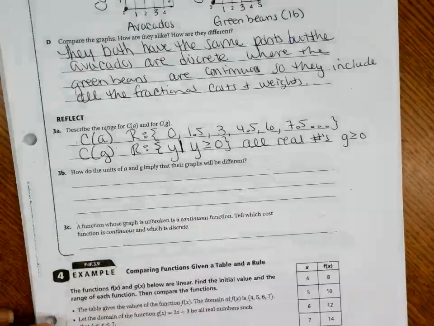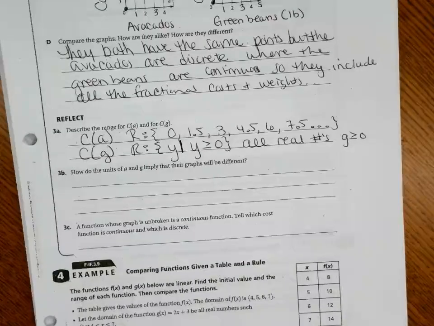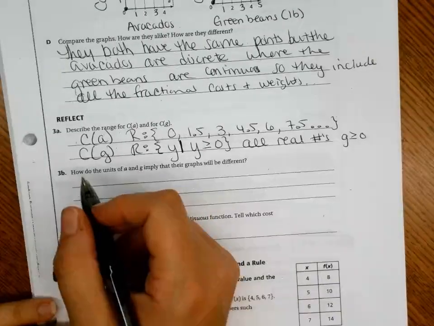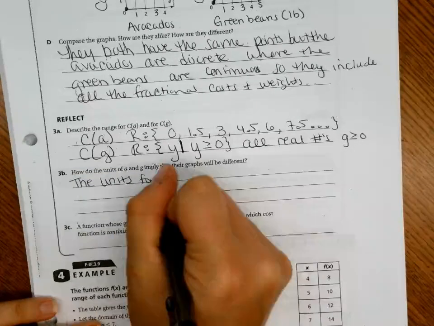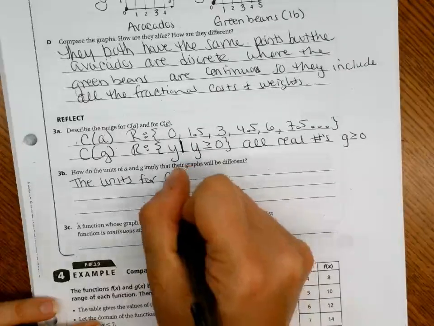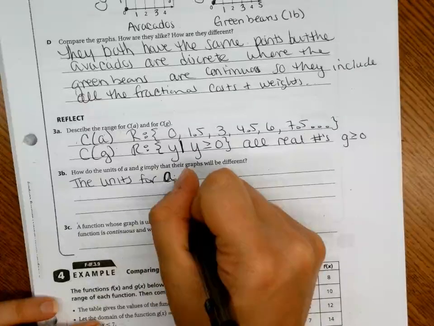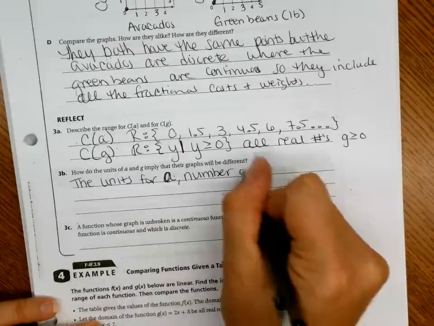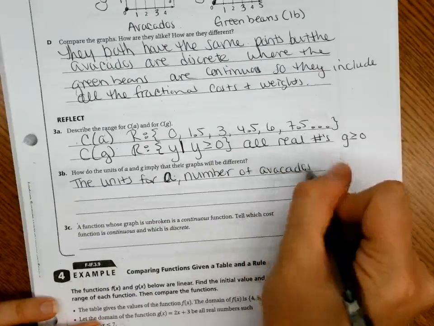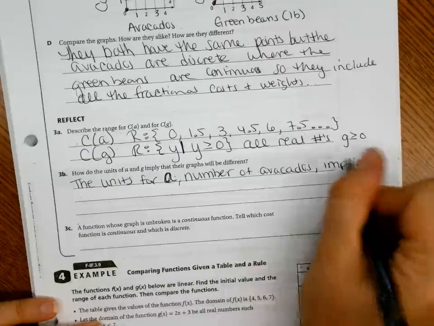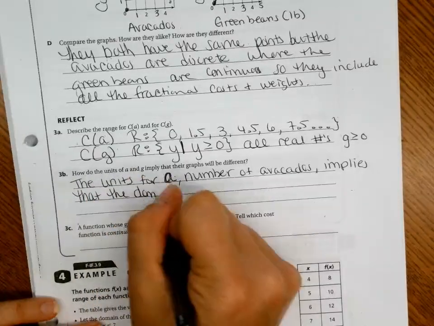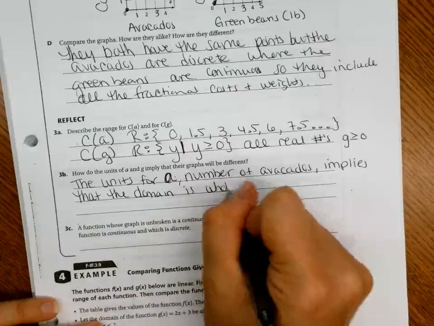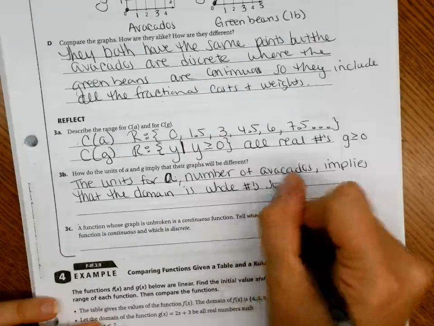How do the units of A and G imply that their graphs will be different? So, the units for A, number of avocados, implies that the domain is whole numbers. So fractional inputs are not included when it makes sense.